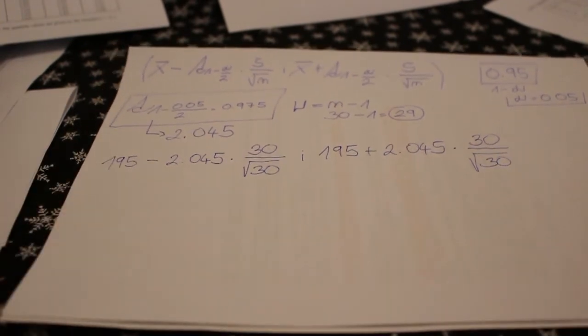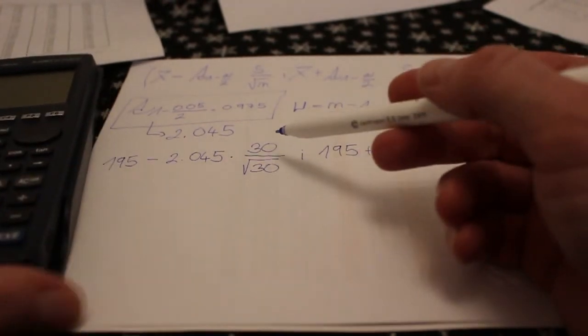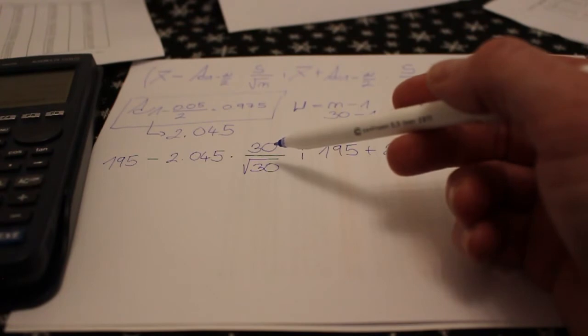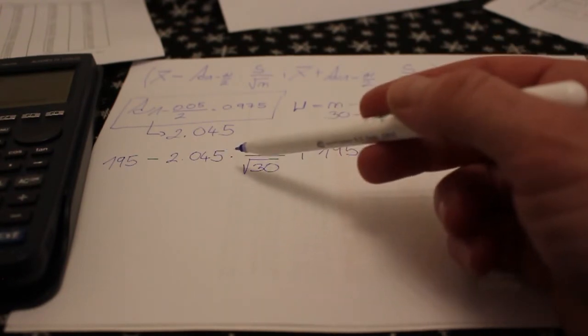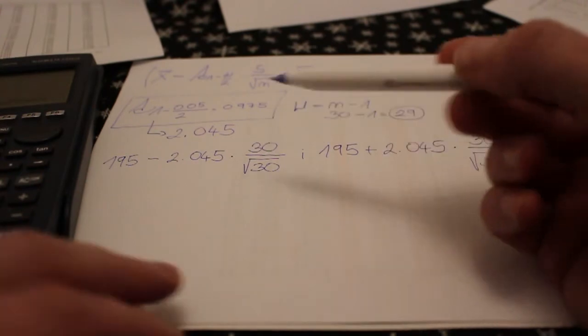Okay, now you can use the calculator. And I will start with this ratio. 30 divided by square root from 30 times 2.045. 195 minus this value.